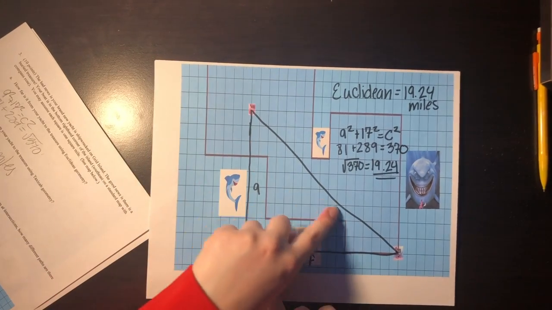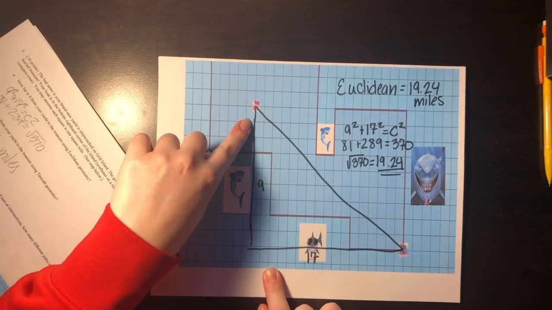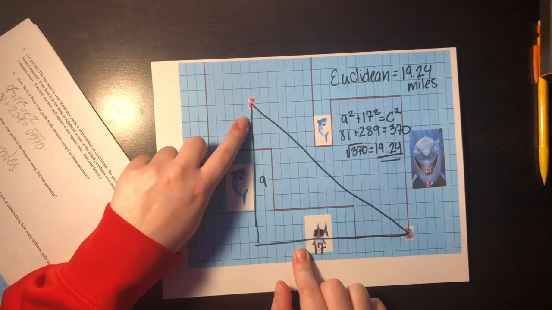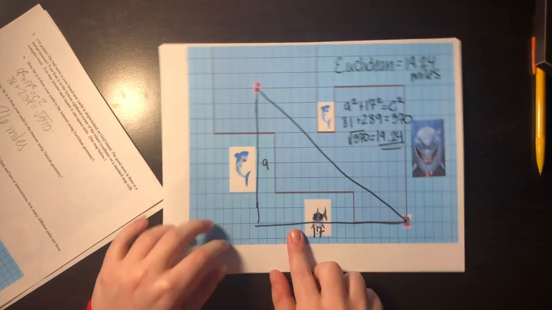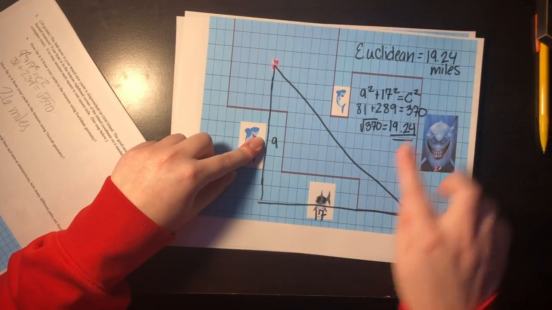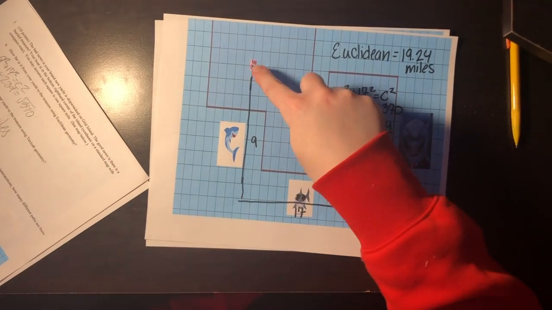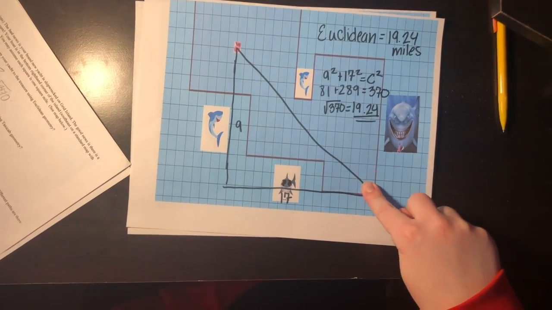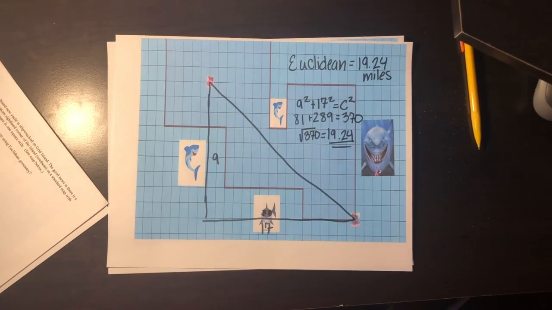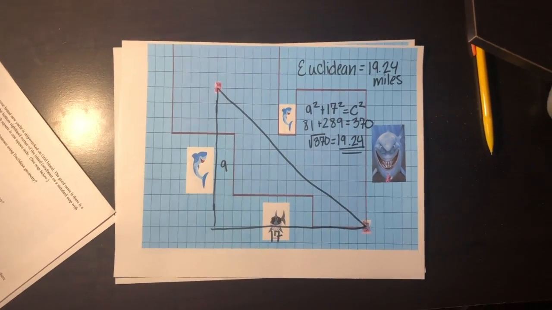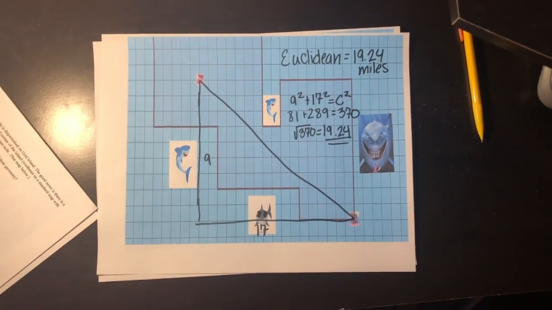So since this diagonal line will be in it, we can use the Pythagorean theorem to find how many miles it is. So if you take 9 squared plus 17 squared, it will give us c squared. So 81 plus 289 is 370, and the square root of 370 is 19.24.